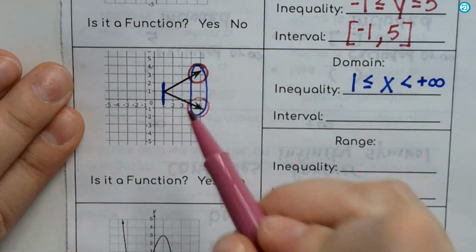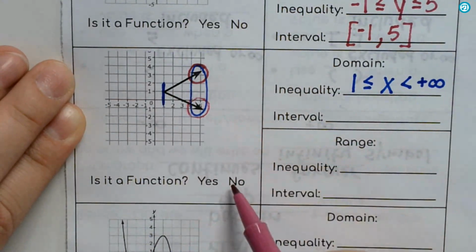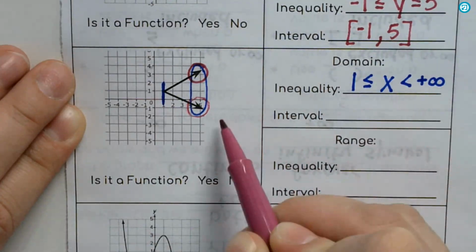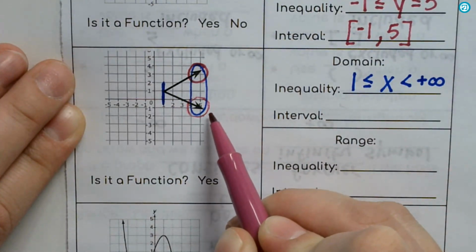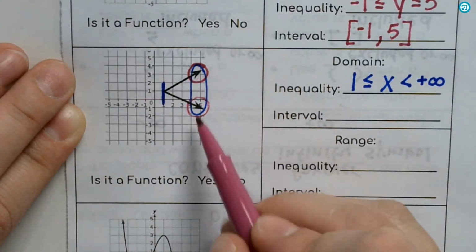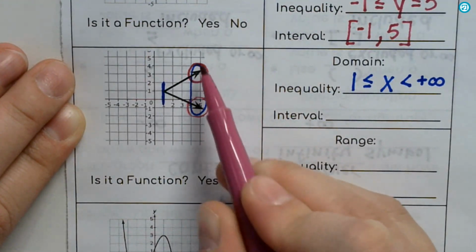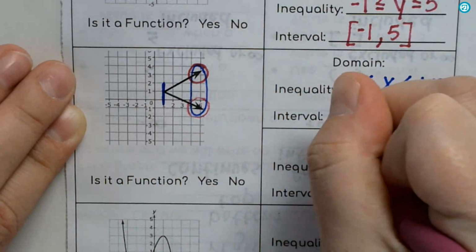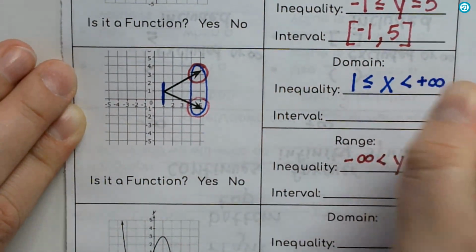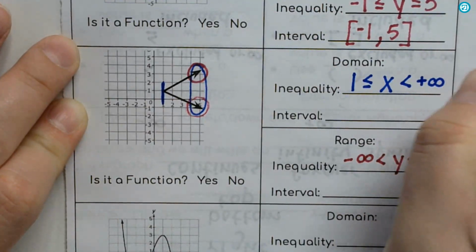This arrow is pointing to the right, that's when we're dealing with domain. But when we're dealing with range, we're dealing with up and down. So this arrow is pointing down, this arrow is pointing up. So that means we're going from negative infinity to positive infinity. So negative infinity is less than all of our y values is less than positive infinity.